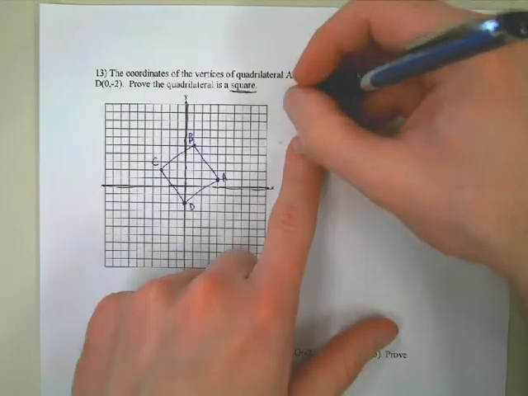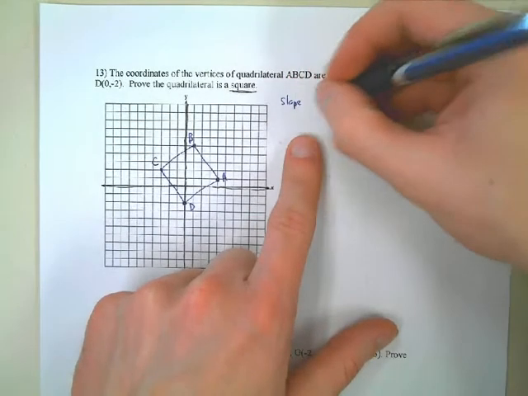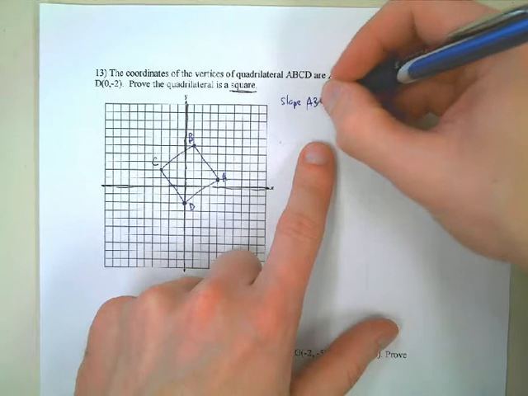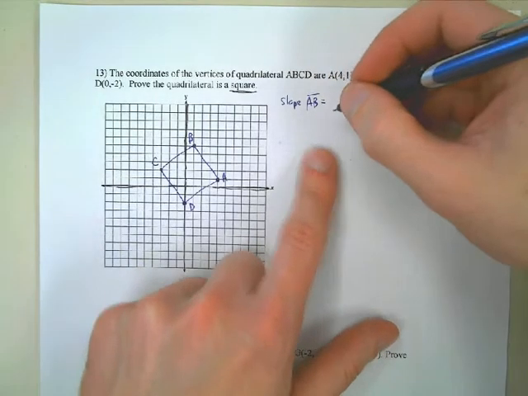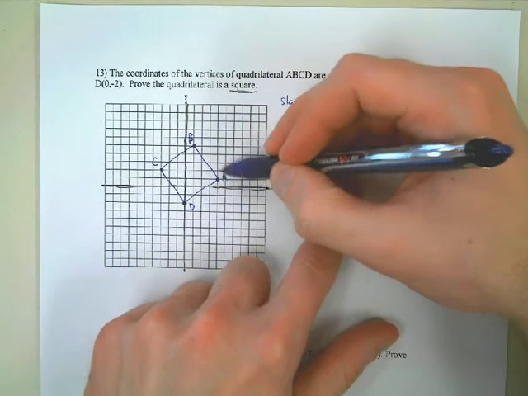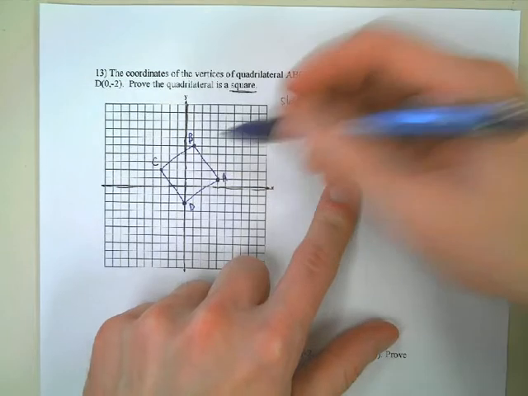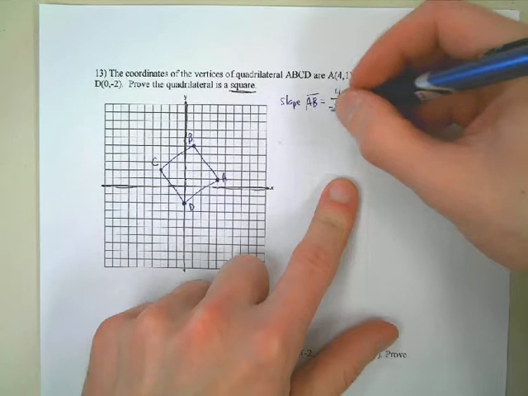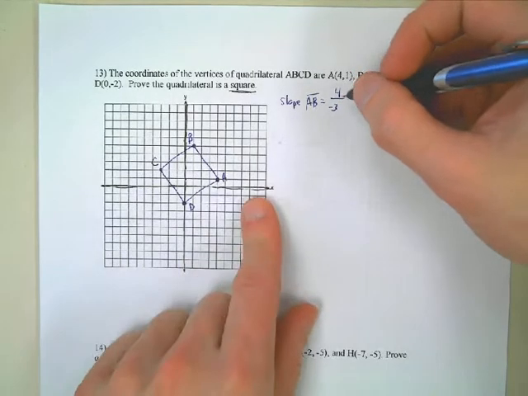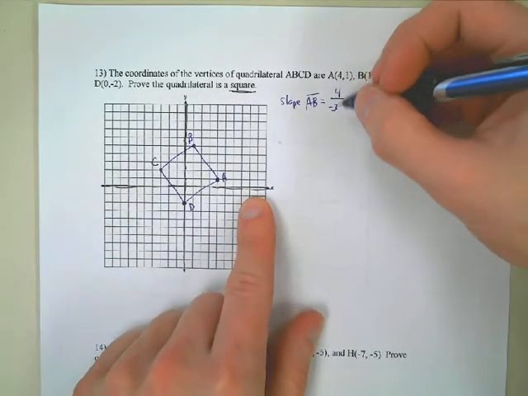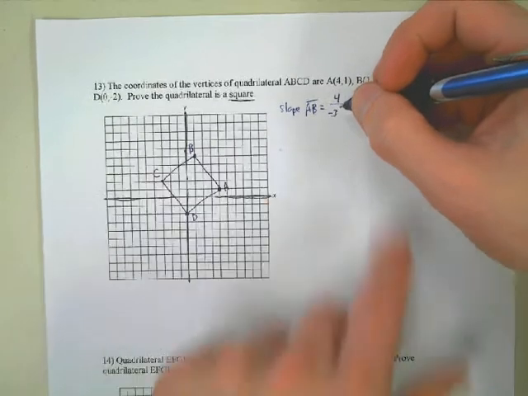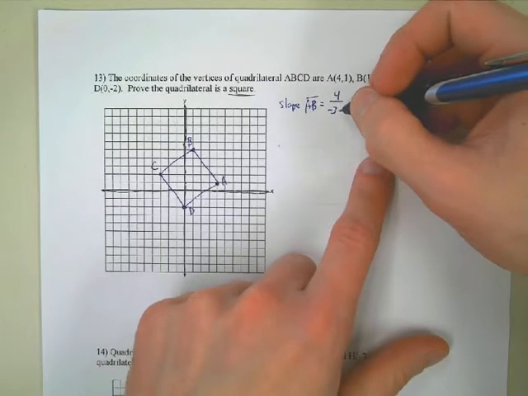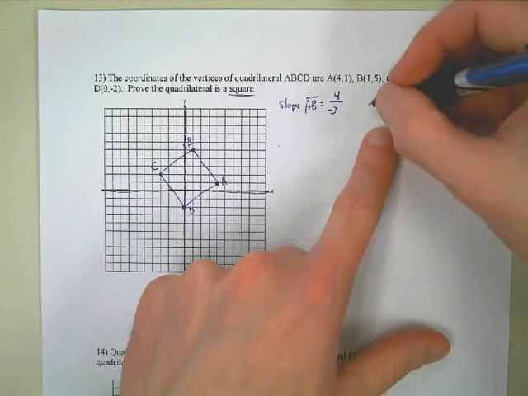So, slope of AB. I'll go from A to B here. It's a rise of 4, run of -3. Of course, if you count the other direction, your slope will be -4 on top, +3 on the bottom, but those are still the same value. +4 over -3 is the same thing as -4 over +3. It doesn't matter which direction you count.